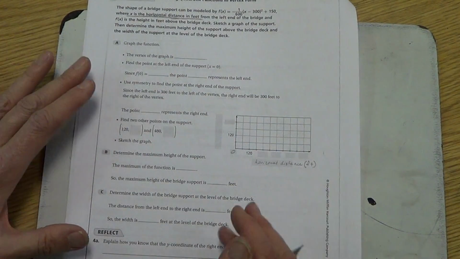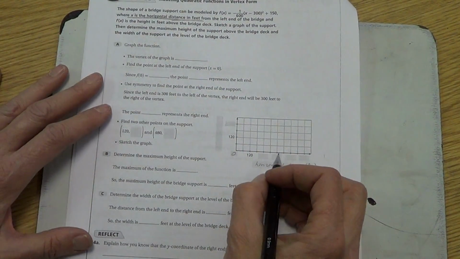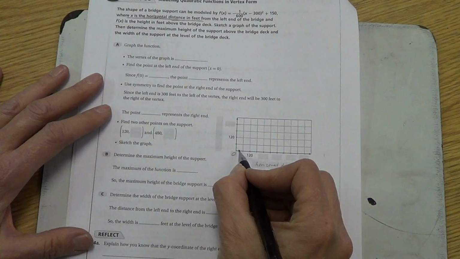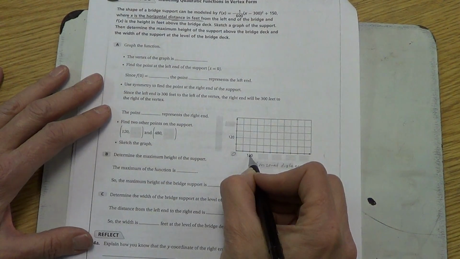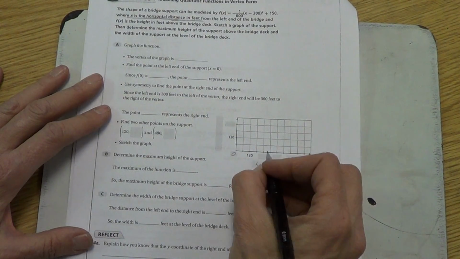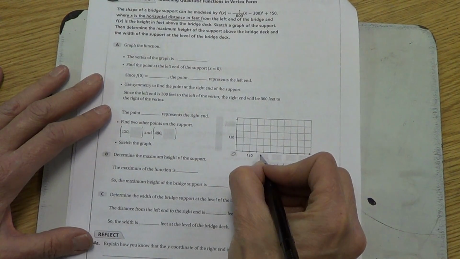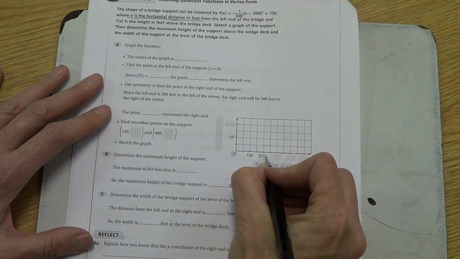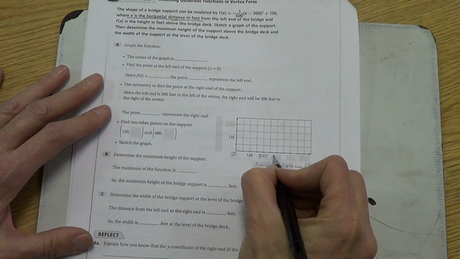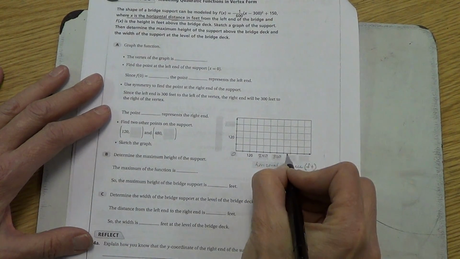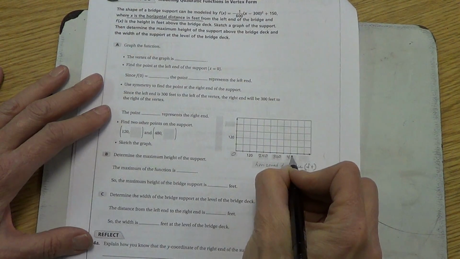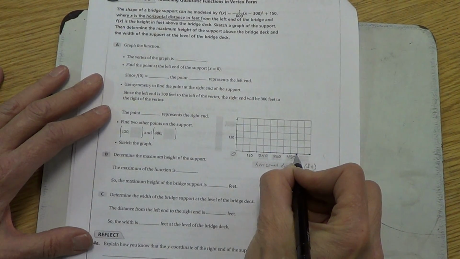Without that, you don't know what you're dealing with. So this is 120. That means half of that would be 60. So we're going by 60s. So 120 plus 60 is 180. Then we'd have 240, 300, 360, 420, 480, 600.